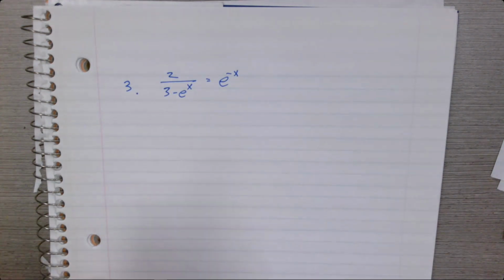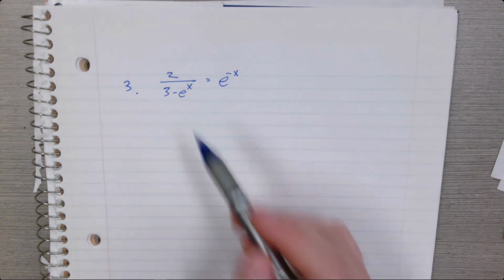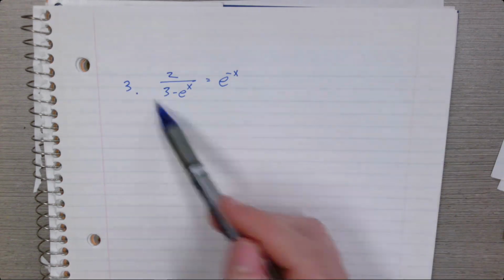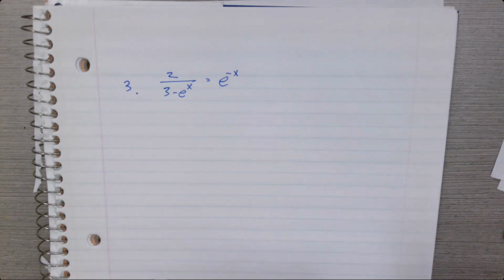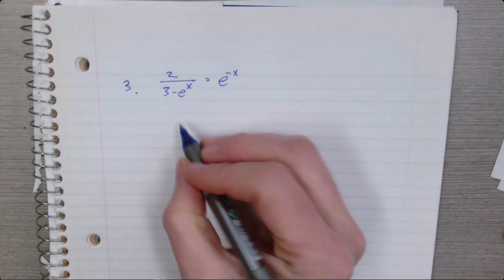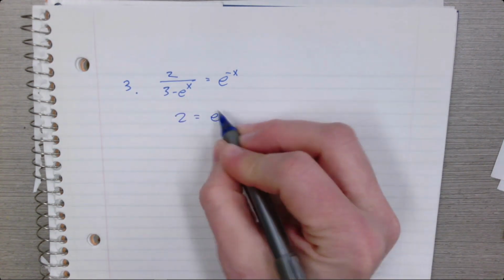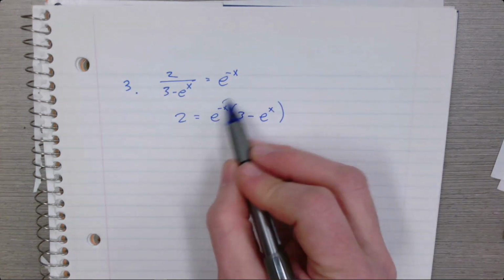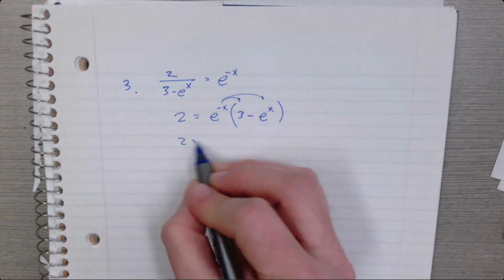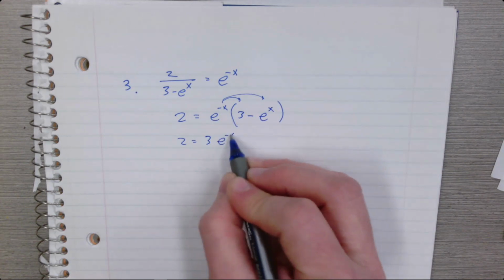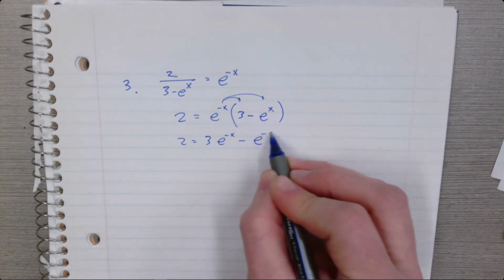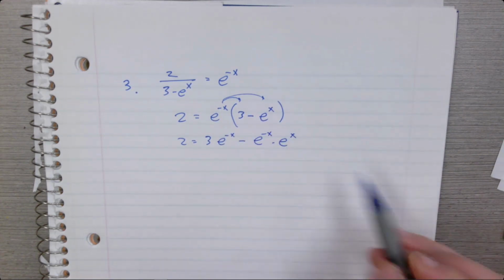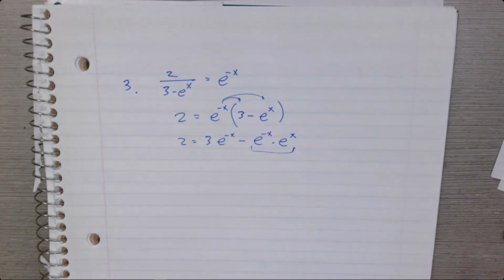All right. Cool. So what can we do here? I want to undo this denominator, so let's multiply both sides by this thing. So I'll have 2 equals e to the negative x times 3 minus e to the x. And let's distribute in the e to the negative x. So now I have 3 e to the negative x minus e to the negative x times e to the x. And then this warrants a little bit of thought.